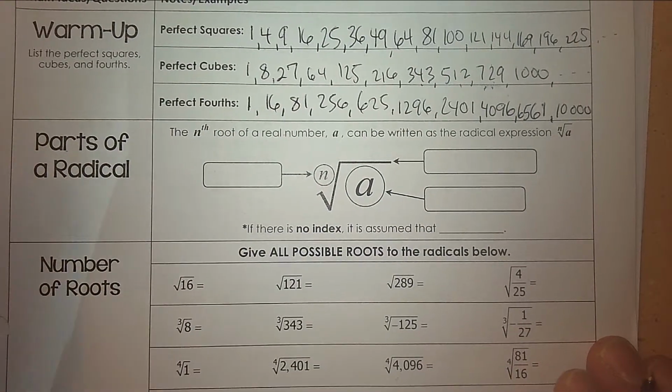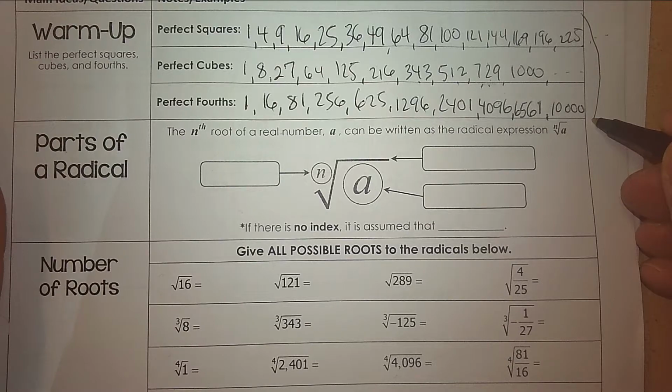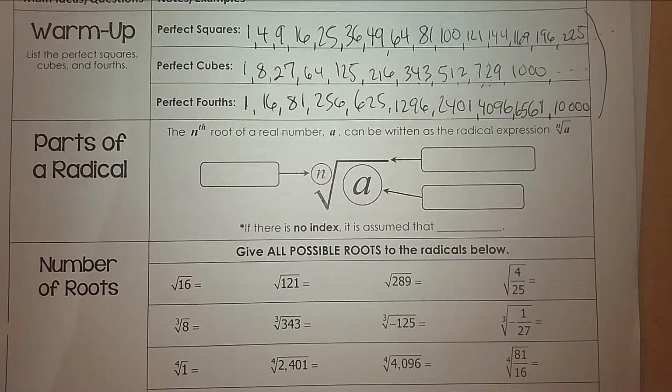All right. We are going to use these numbers to simplify radicals. Because the question we're going to ask when we simplify radicals is, what is the perfect square? What is the perfect cube? What is the perfect fourth that goes into it evenly so I can simplify something?